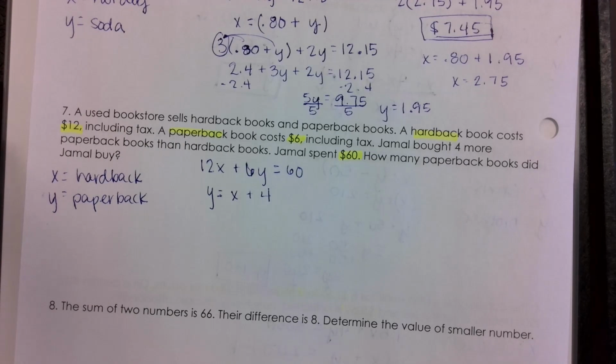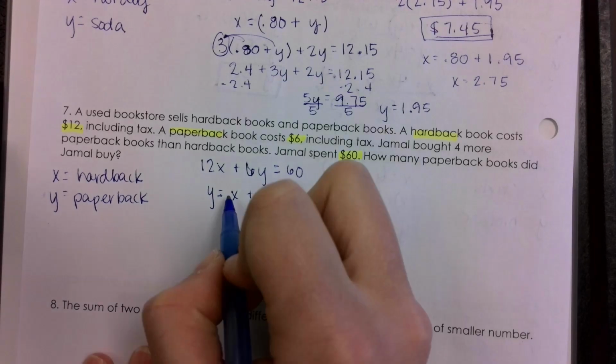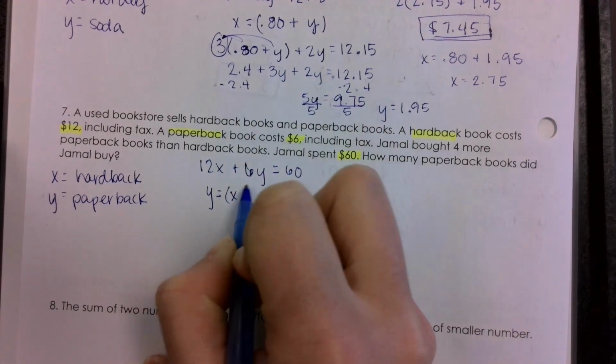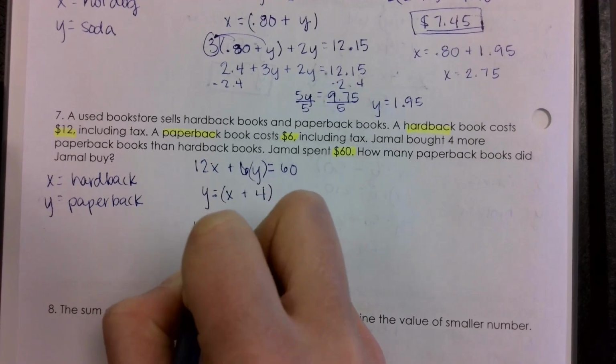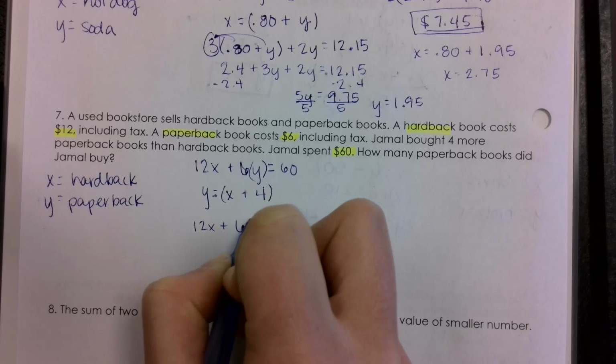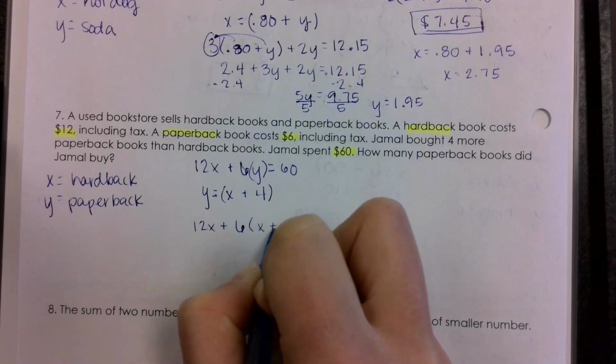Do you have any questions on how we set this up or where this stuff came from? You will see this again. So are we okay with this problem? Any questions, doubts, concerns, confusions? Okay. What's going to be the best method to solve this one? Probably substitution. So we'll take all this stuff that y equals and plug it in place of y in the top equation. So you're still going to have that 12x plus 6, but what do we know y is now? x plus 4. All that's supposed to equal 60.